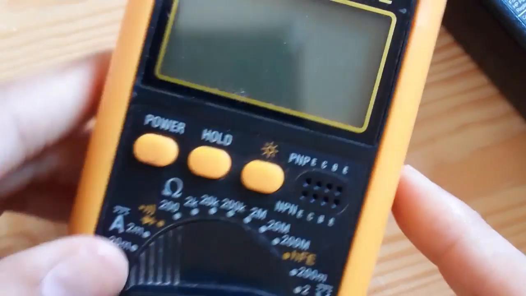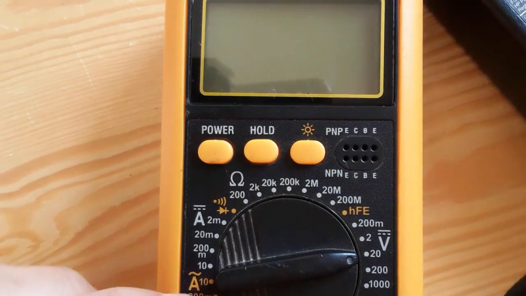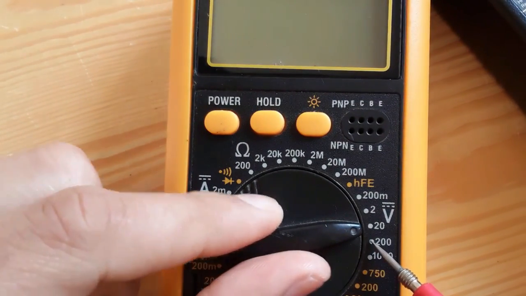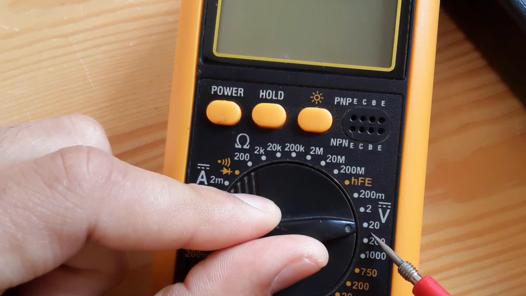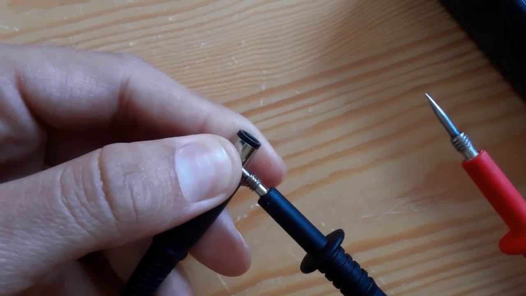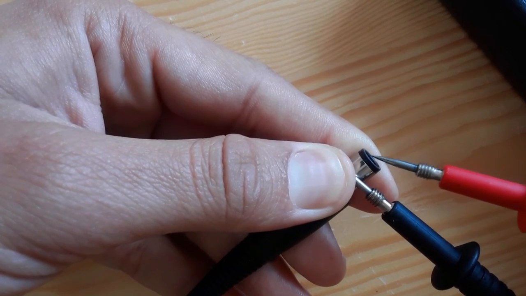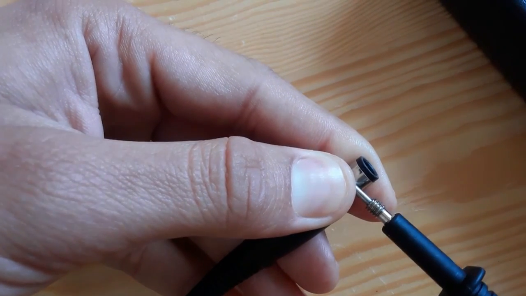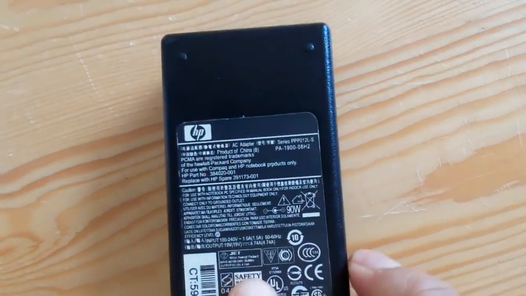And of course, you should always select the higher value. If you have, for example, an adapter with 19 volts, you should choose 20 volts. But if you have an adapter with 20 volts or more, you should choose 200 volts and so on. Okay, so you should always choose the higher voltage or the higher value. So put the black probe in the negative terminal and the red probe in the positive terminal to check the adapter. And of course, there is a third terminal to charge the battery.